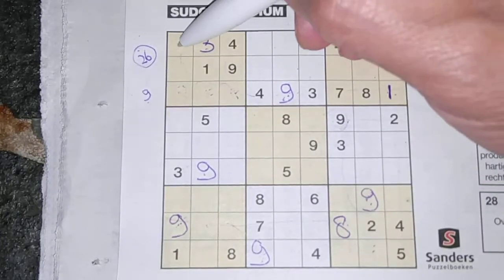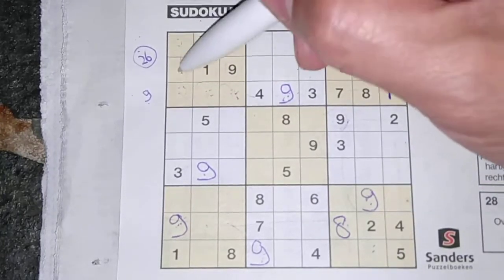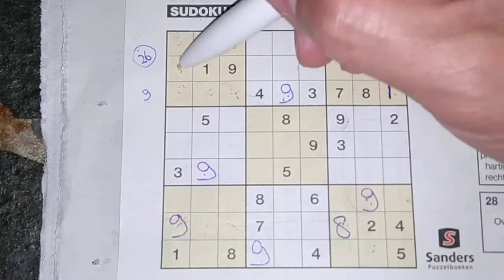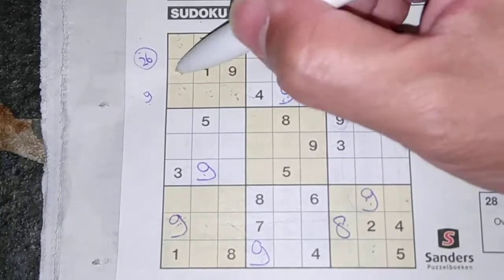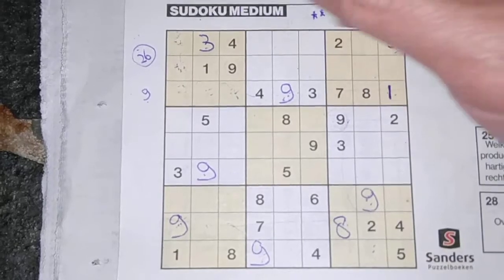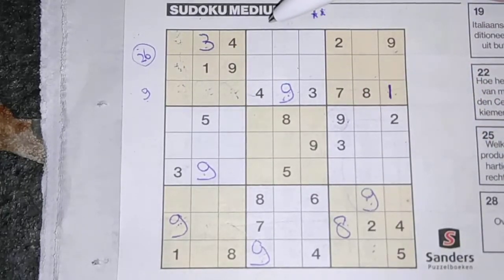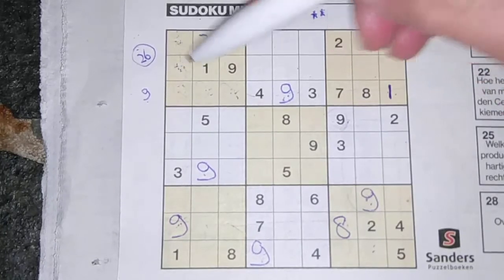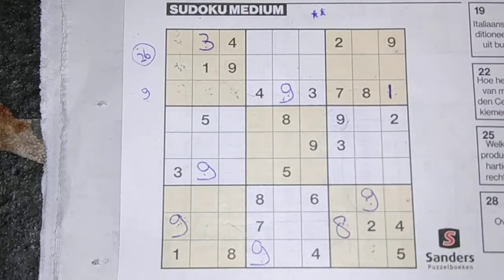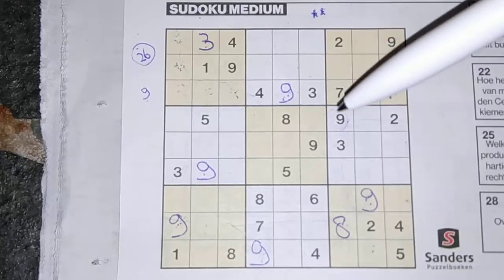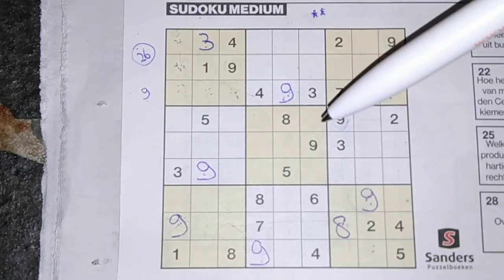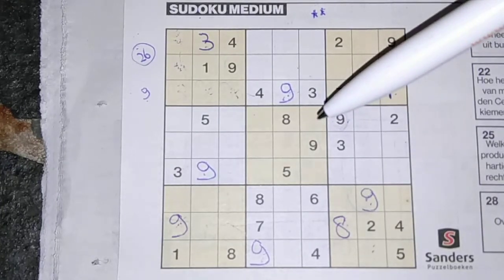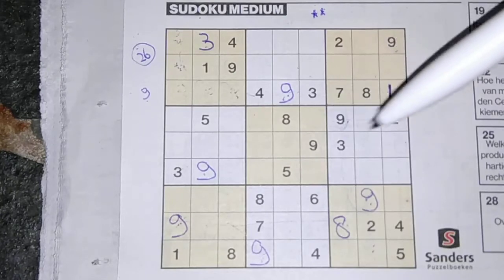Here we have the 7 and the 8 missing. Remember that I cannot fill this yet, need to wait.